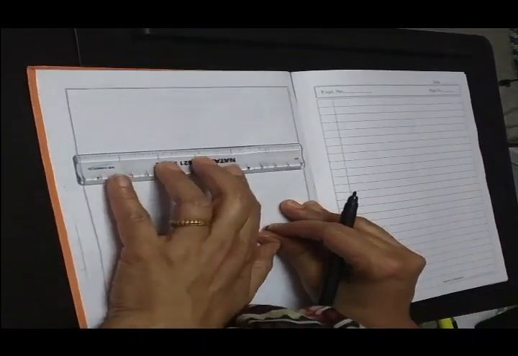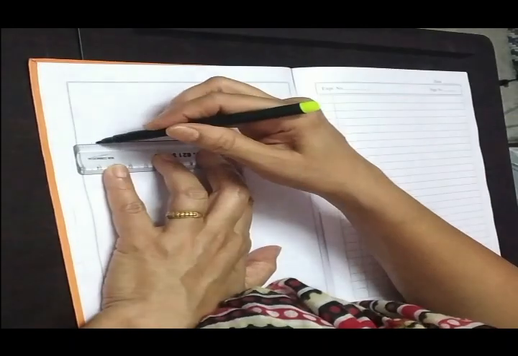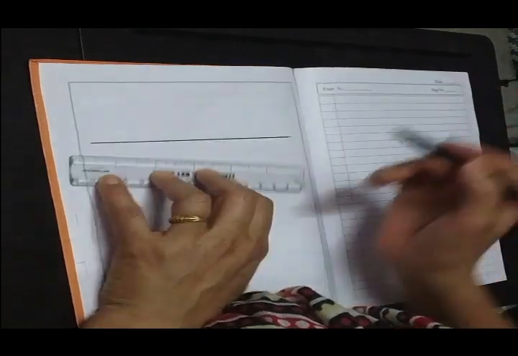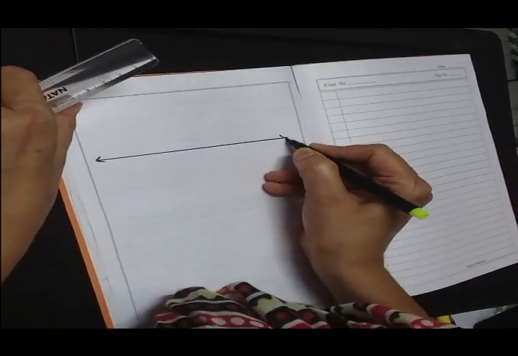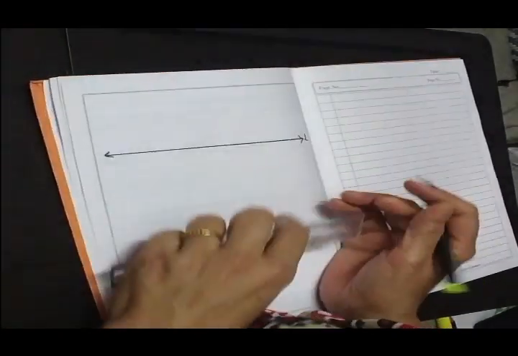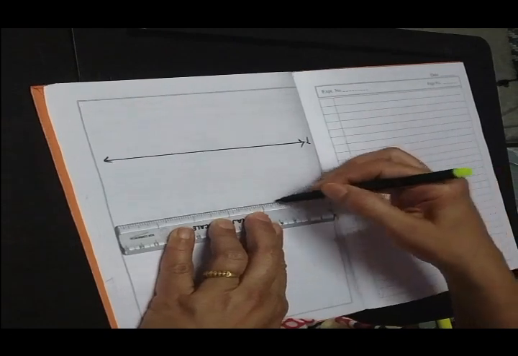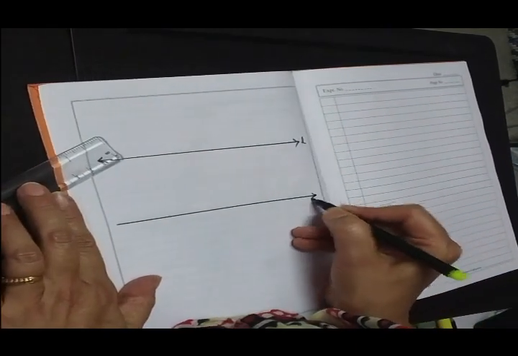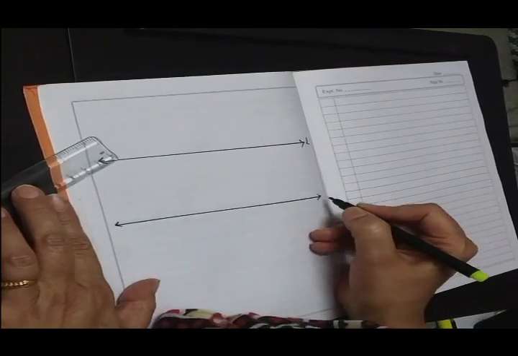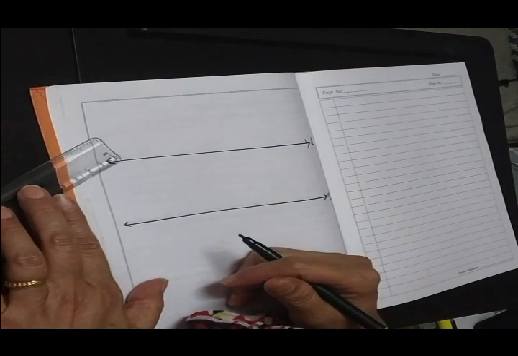So here we have a geometrical figure. I am drawing a line L and one more line which is parallel to line L. So here L and M are the two parallel lines.